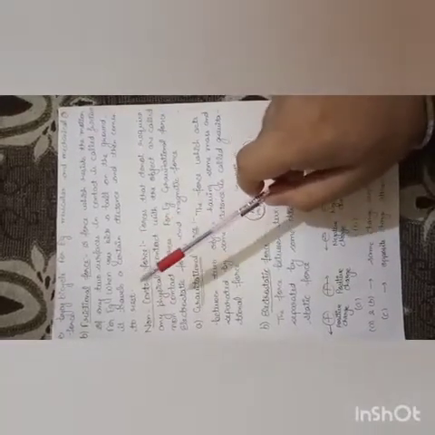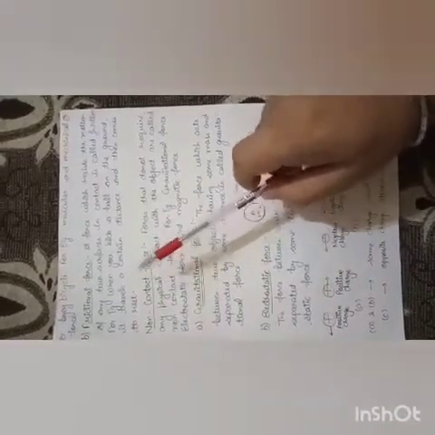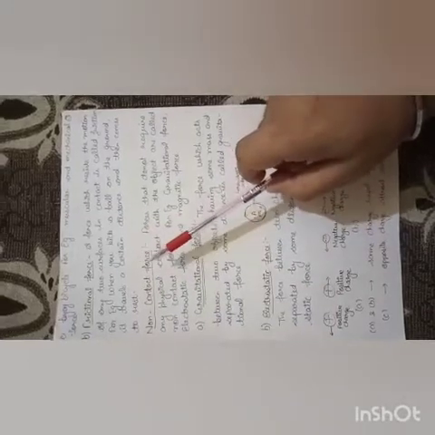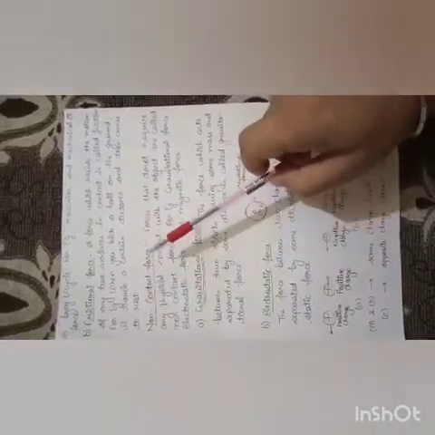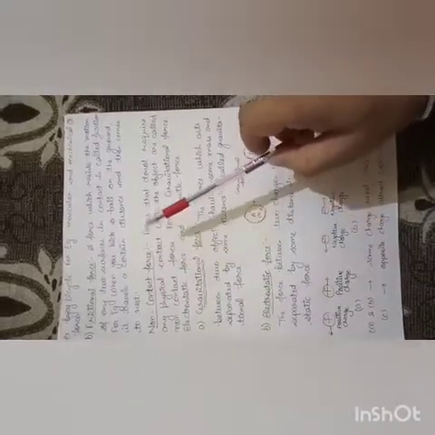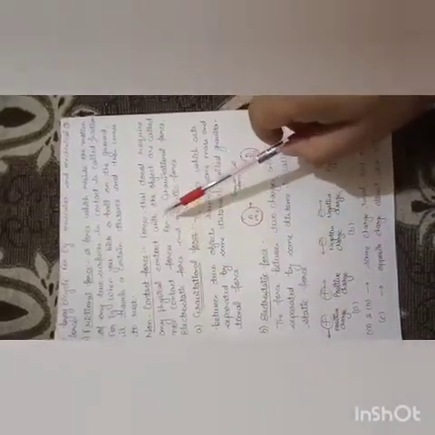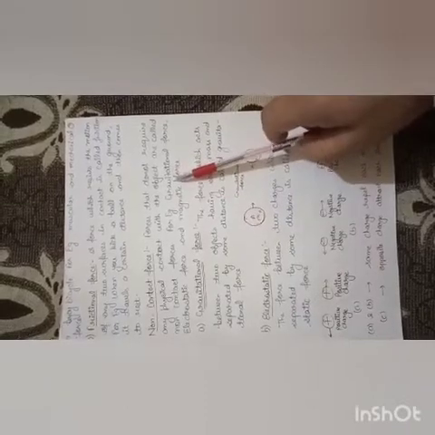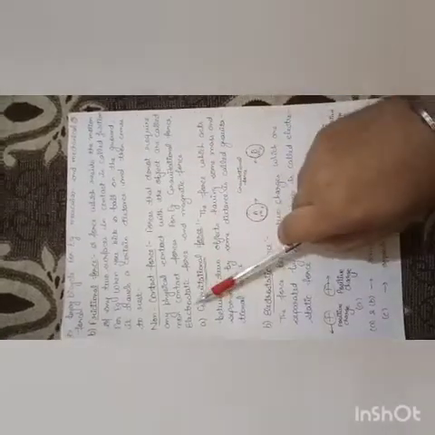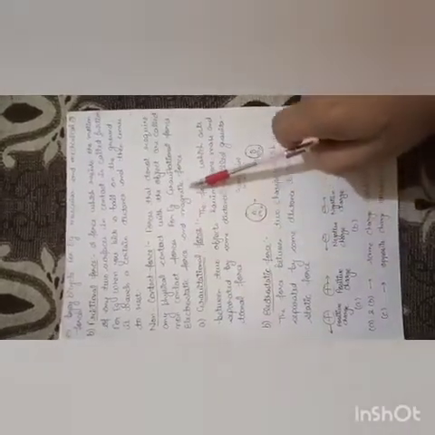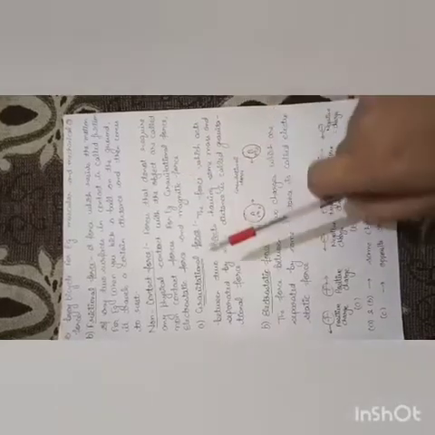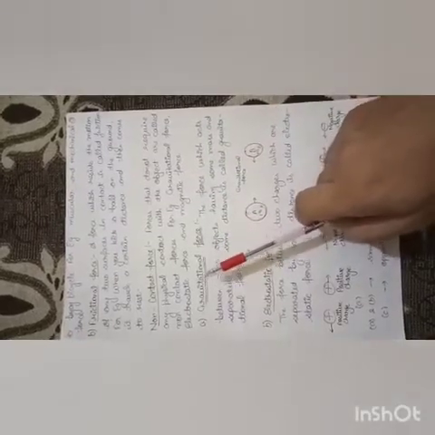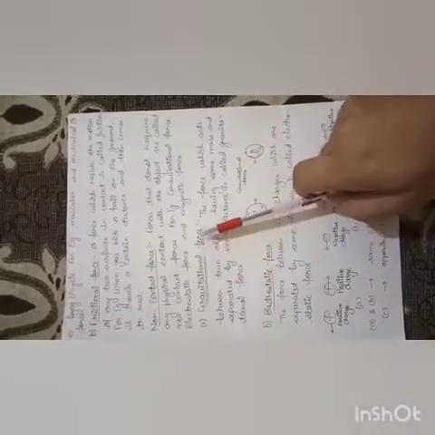As the name suggests, the forces which come into play whenever two objects are not in contact with each other are referred to as non-contact forces. There are mainly three examples of non-contact force: gravitational force, electrostatic force, and magnetic force. These are the three main non-contact forces mentioned here. Let us start with the very first non-contact force, that is gravitational force.